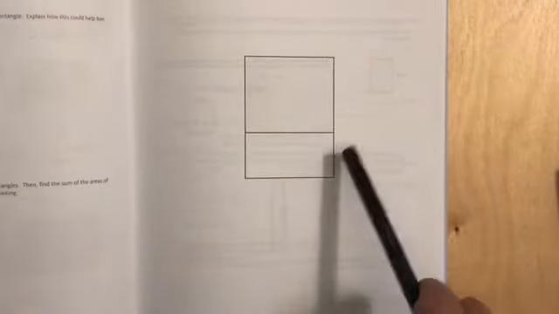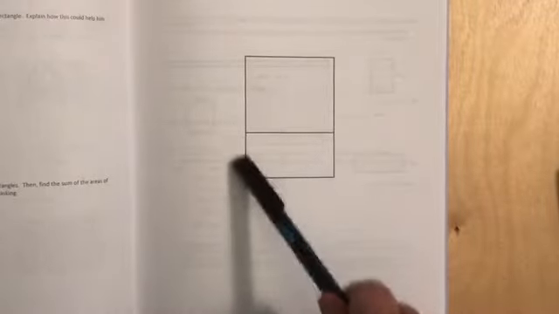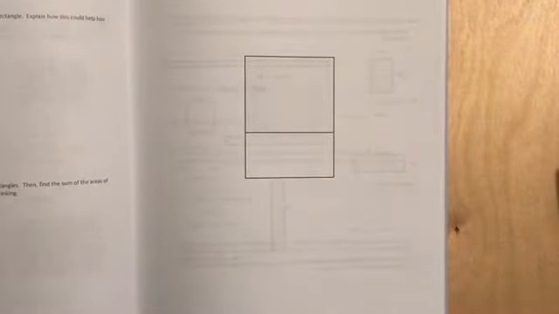If you could draw this in your notes right now, something that looks pretty similar to it so that you can write down your measurements as well. Go ahead and do that. Press pause and press play when you're done.